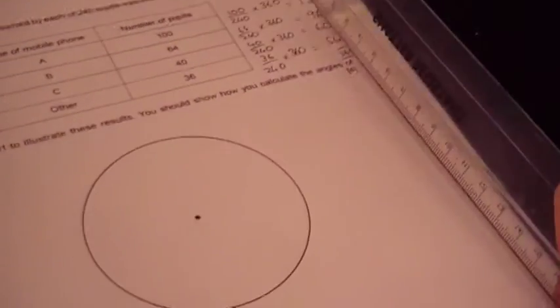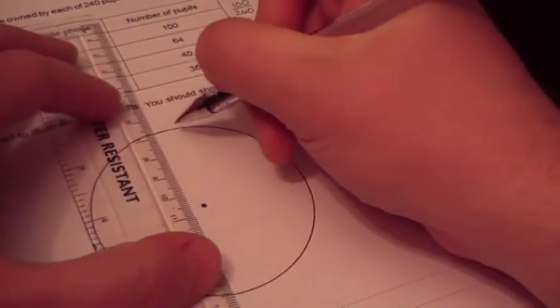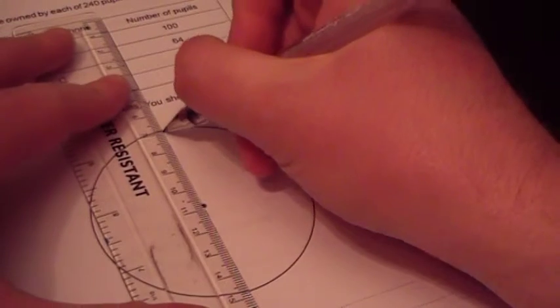We start off now by drawing ourselves a radius, so we give ourselves a point of reference to start measuring our angle.